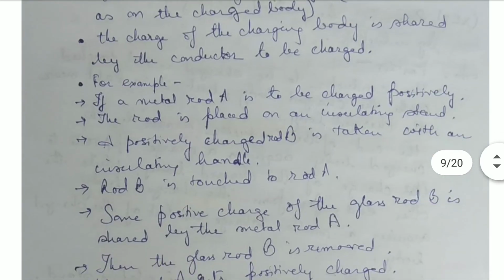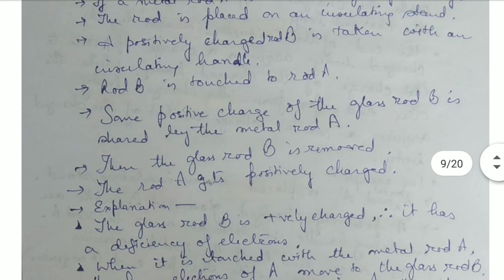Now, for example, if a metal rod A is to be charged positively, the rod is placed on an insulating stand. Okay, the rod which is to be charged is placed on an insulating stand. Then a positively charged rod B is taken with an insulating handle. Now rod B is touched to rod A. Some positive charge of the glass rod B will be shared by the metal rod A. Then the glass rod B is removed. The rod A gets positively charged.